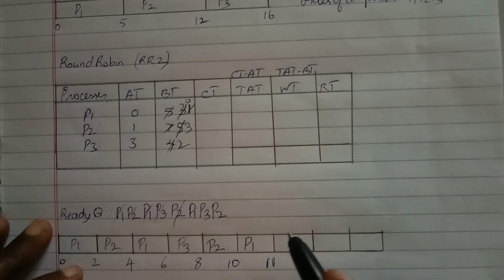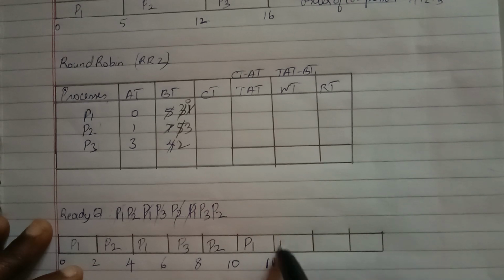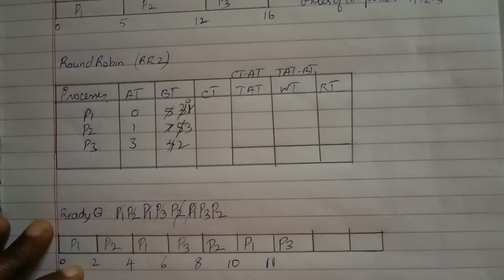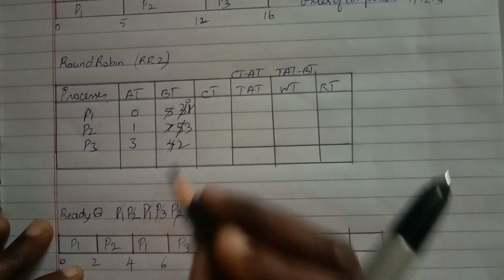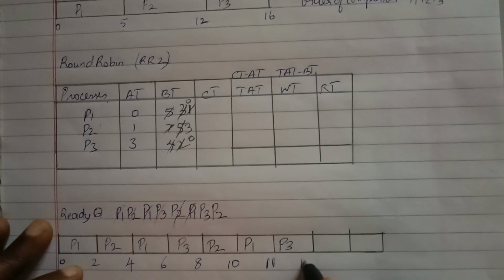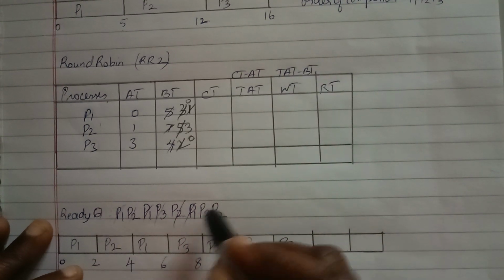So P1 is completed. So I did not write anything in the ready queue. So P1 is completed. Now P3. So P3 has a burst time required 2. So I will give 2 time. So 11 plus 2 is 13. So P3 is completed also. So again I did not write in the ready queue.